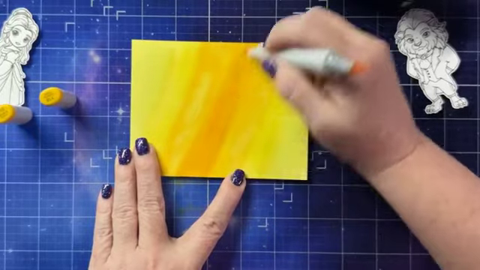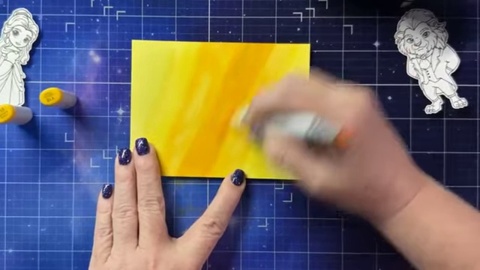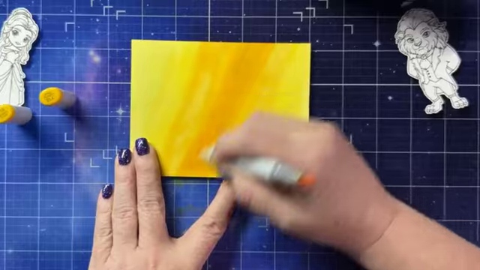So this takes a lot of ink to do, but it's not as much as it looks like it is.